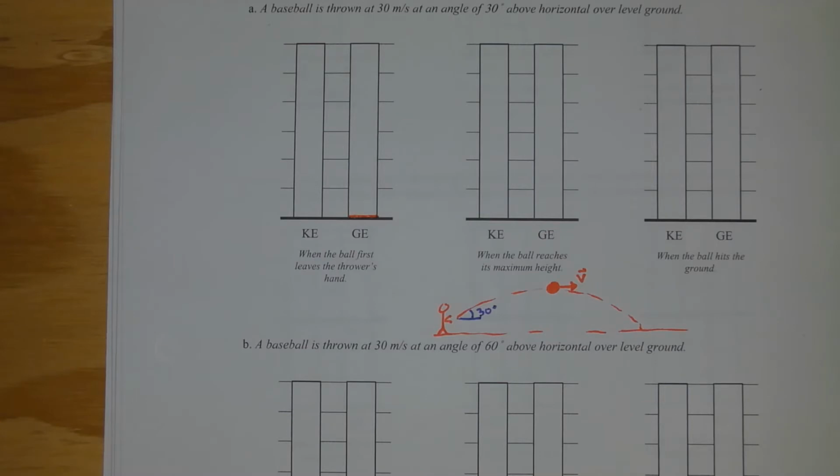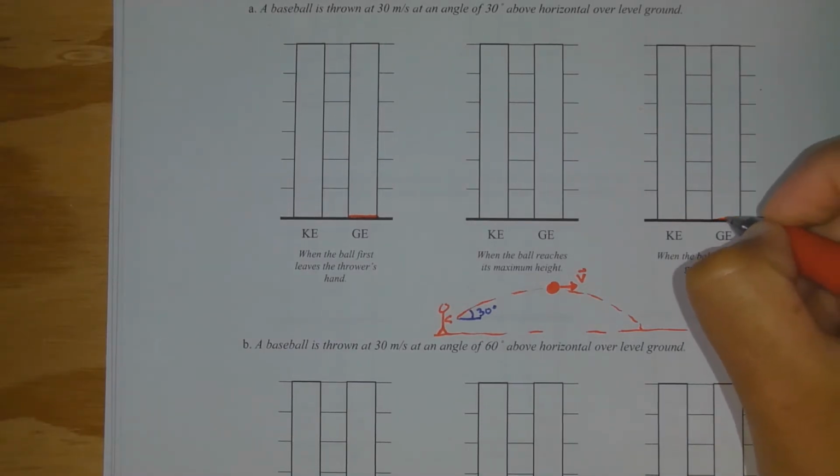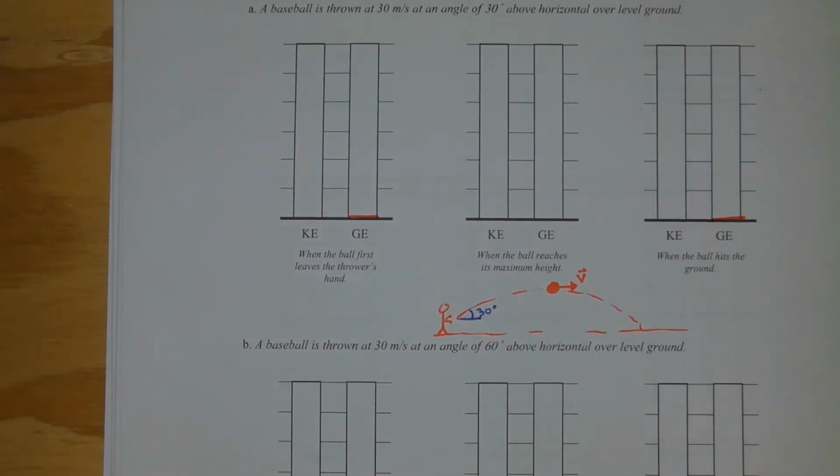We're not going to be too concerned about the scale here, so I want to be able to do the bar graphs without pulling out my calculator. So I'm going to make the relationships as accurate as I can without actually doing any calculations. Okay, when the ball hits the ground, the gravitational potential energy is 0. When the ball first leaves the thrower's hand, I have some kinetic energy.